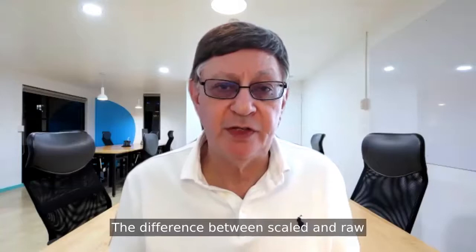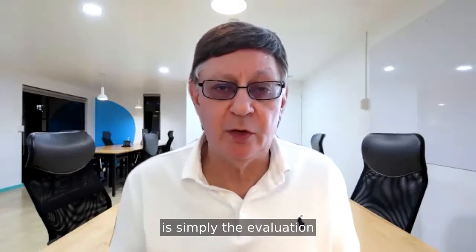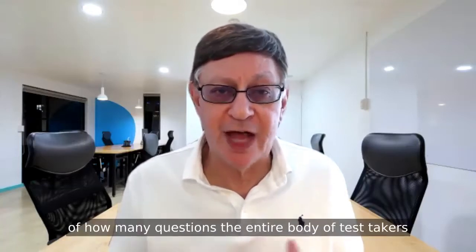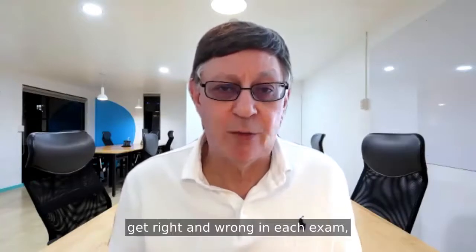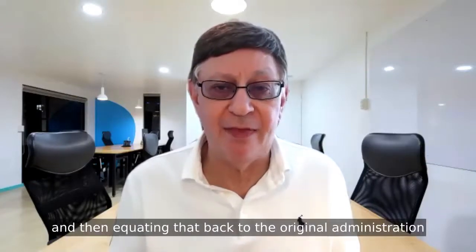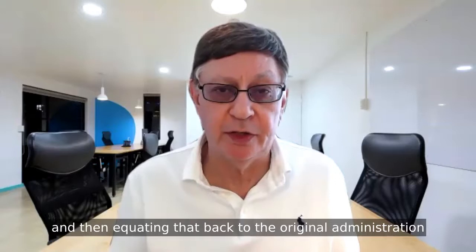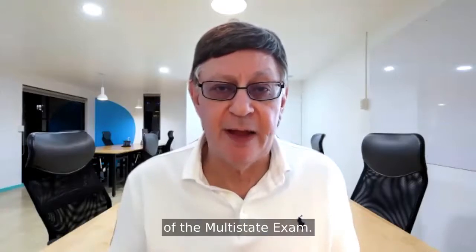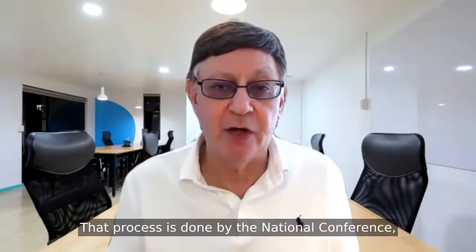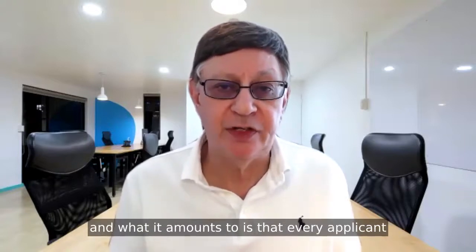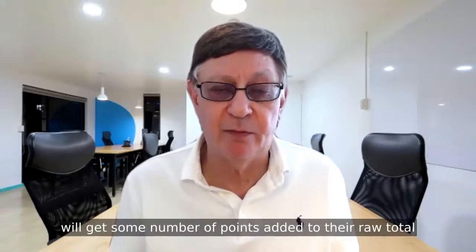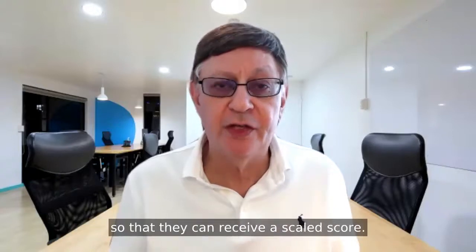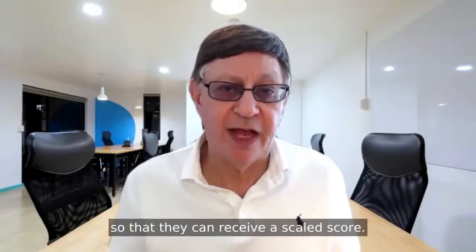The difference between scaled and raw is simply the evaluation of how many questions the entire body of test takers get right and wrong in each exam, and then equating that back to the original administration of the multi-state exam. That process is done by the National Conference, and what it amounts to is that every applicant will get some number of points added to their raw total so that they can receive a scaled score.